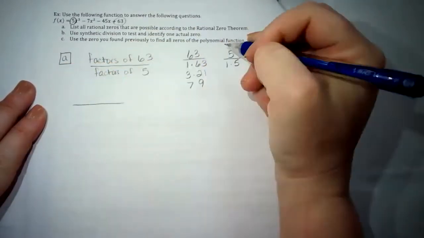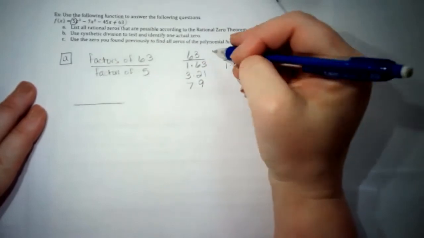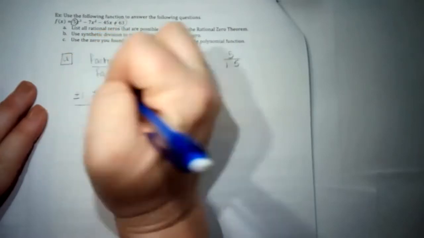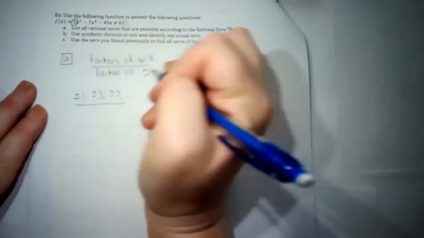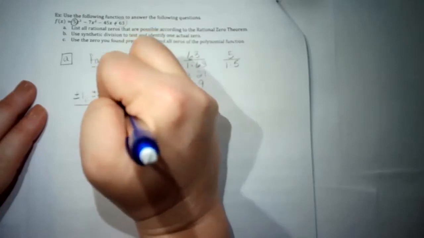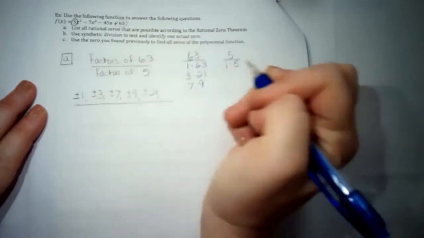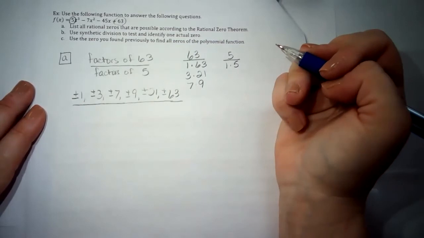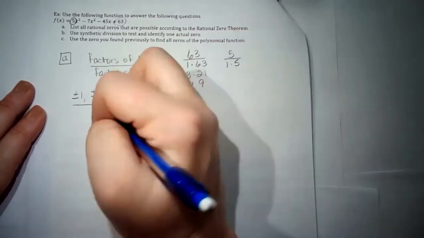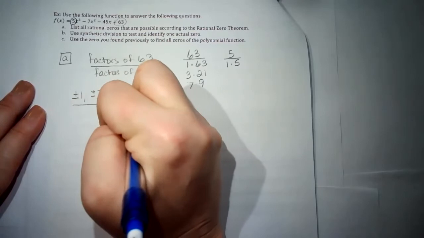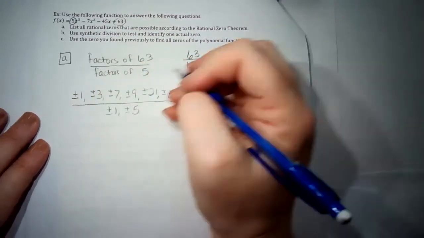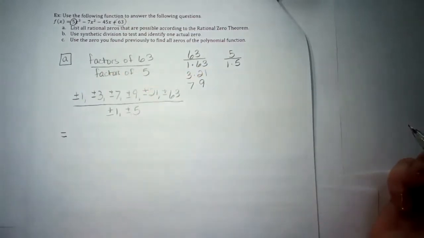Okay, so here we go. We're going to put in the top all of these in order, plus and minus. So I'm going to have plus and minus 1, plus and minus 3, plus and minus 7, plus and minus 9, plus and minus 21, and plus and minus 63. There's my new numerator. Okay, my denominator, I'm just going to do 1 and 5. Okay, that's that one. All right, now, most importantly, now we want to clean it up.